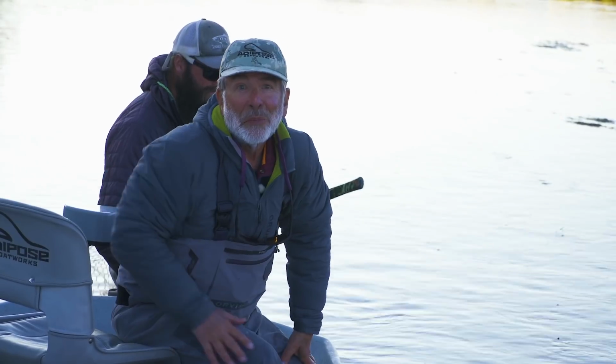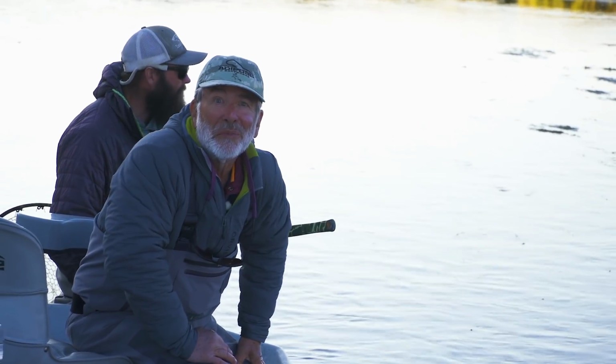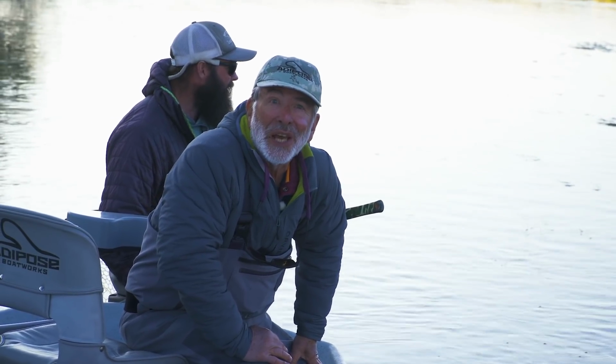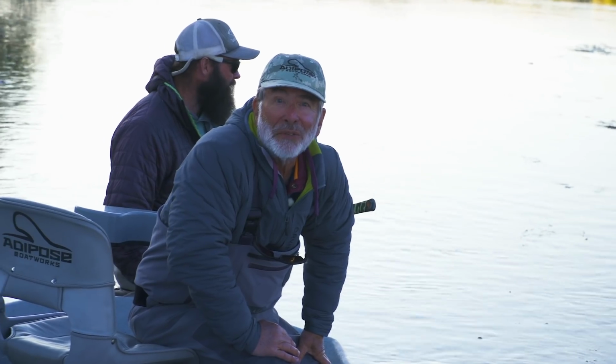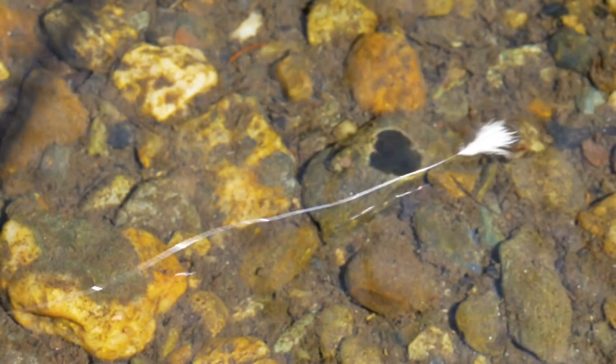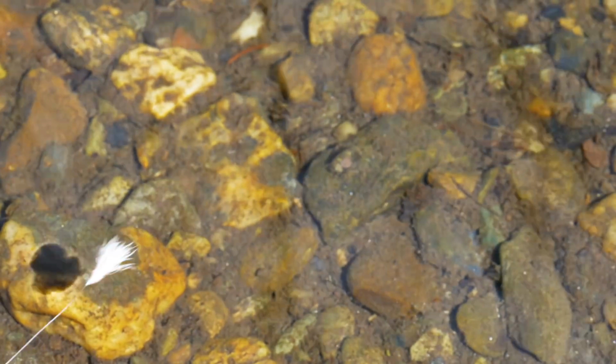That fish was a real pain. There's a bunch of fish over here that have been very annoying and very hard to get, and they wouldn't take my dry fly. So what I did was I switched to an emerger, just hanging in the film, and that sometimes does the trick.